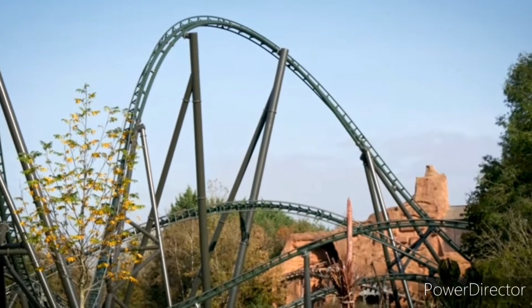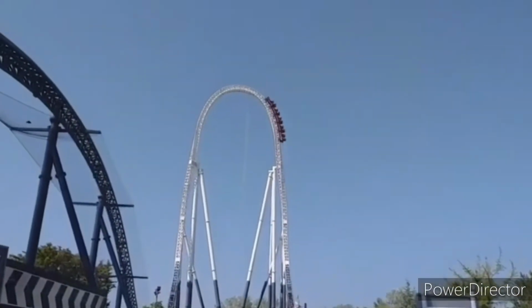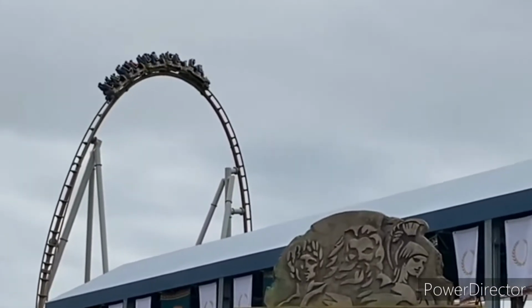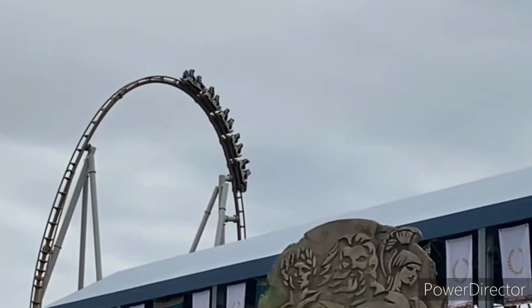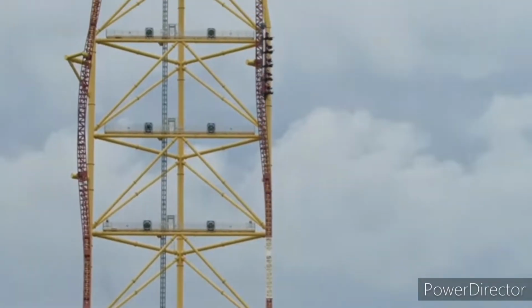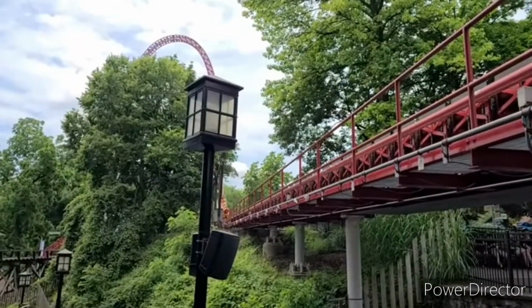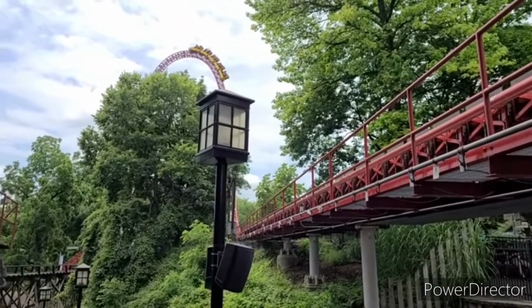flipping the train sideways. But there's also this element known as a top hat. A top hat is similar to a normal airtime hill, but it can reach a maximum vertical angle of 90 degrees, and is usually found on launched roller coasters. It gets its name from its appearance, which resembles an actual top hat.